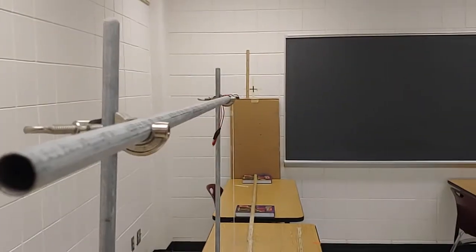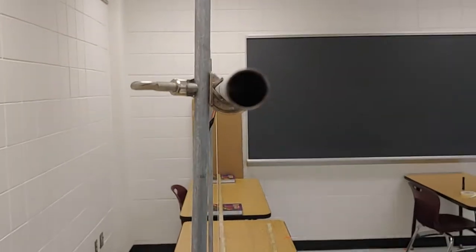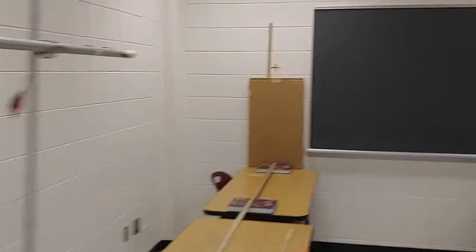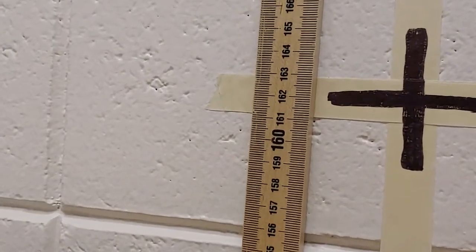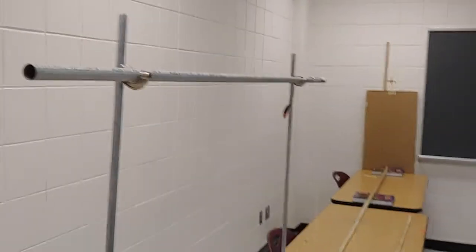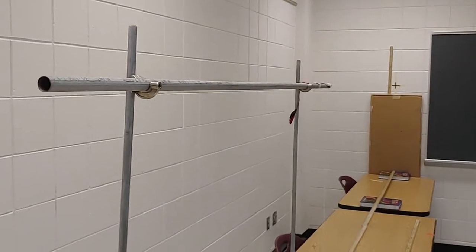And if we look through the dart gun, you can see that little X on the wall over there. That is what we're pointed at. So if we look through the end of it, we can see that we are lined up with it, and we can verify over here that it is in fact 162 centimeters above the ground. We have the dart gun pointed horizontally at our target, and I'm going to launch my dart through it.